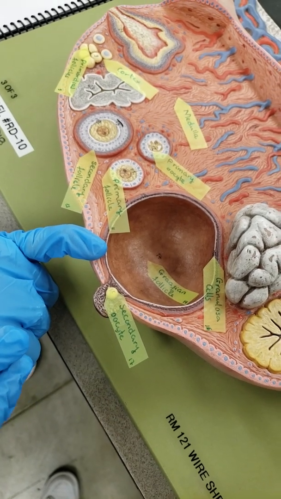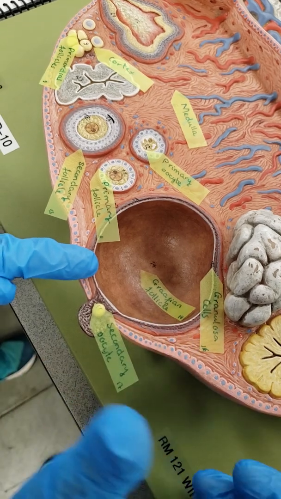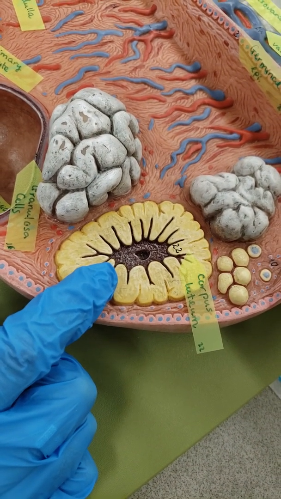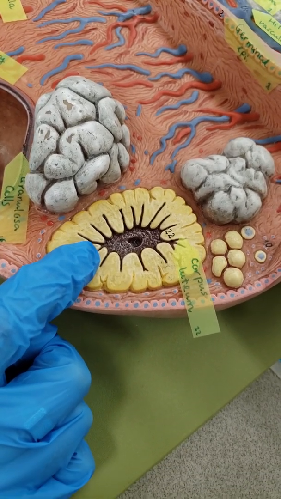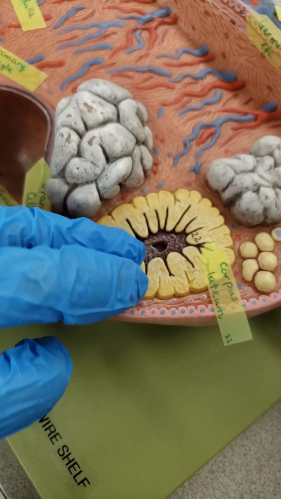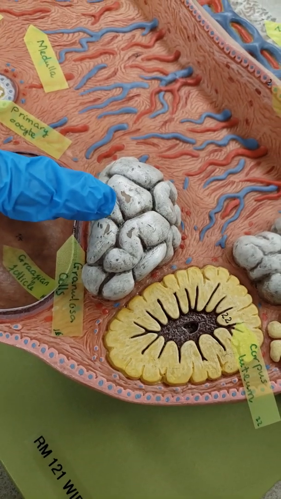That'll be ovulated out. As soon as it's ovulated out, this structure, the follicle, what's left, will become the corpus luteum. This is the corpus luteum. And it'll release progesterone. Okay, at the end of the month, the corpus luteum will become a little scar, and that's called the corpus albicans.